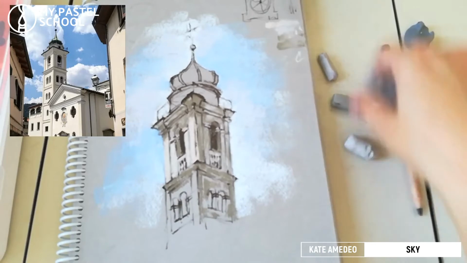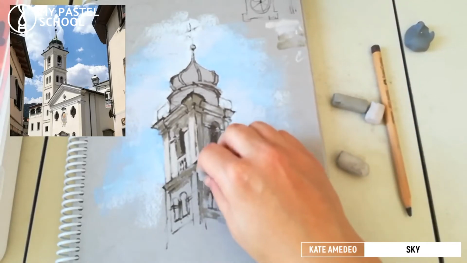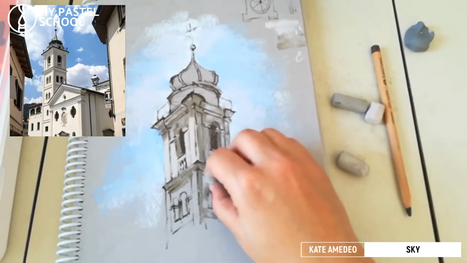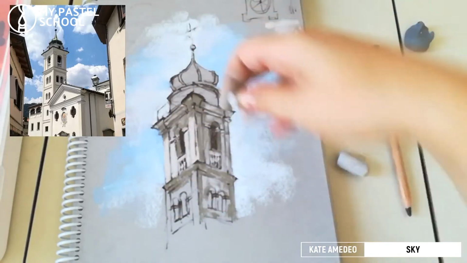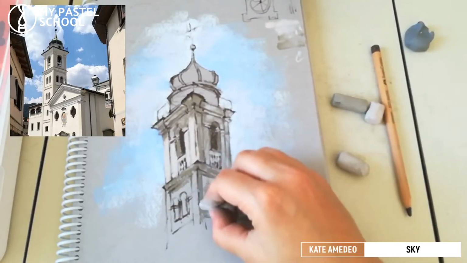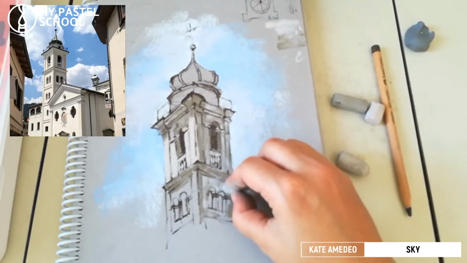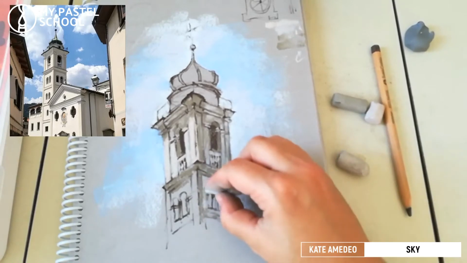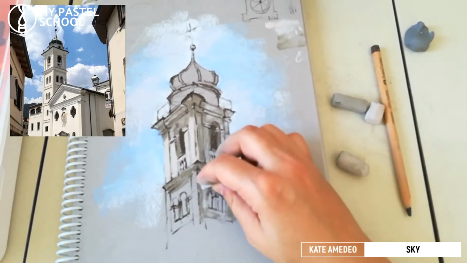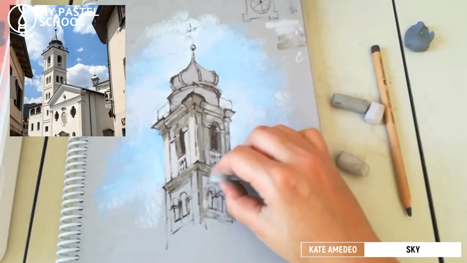So here I'm adding less details because I want to focus on this part of my drawing, my sketch. Like so.